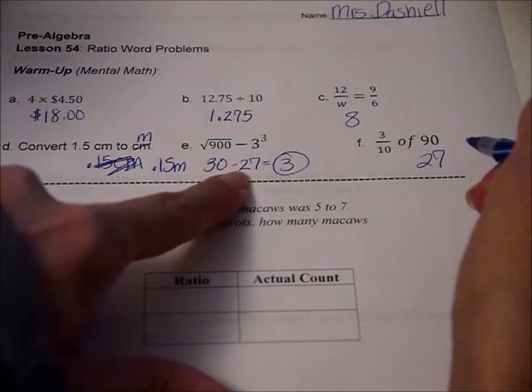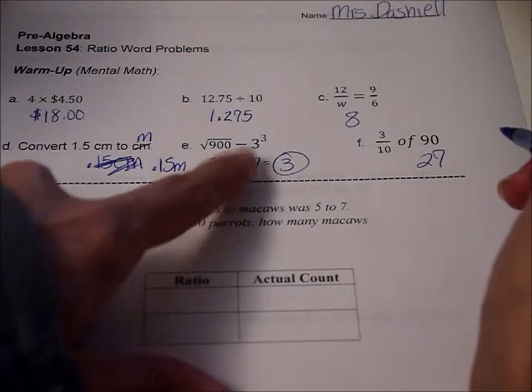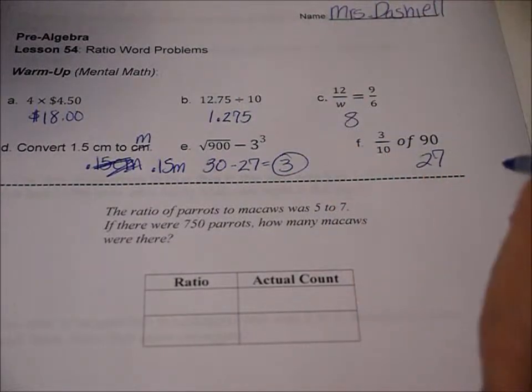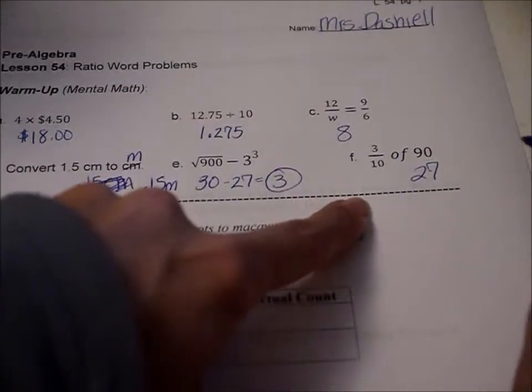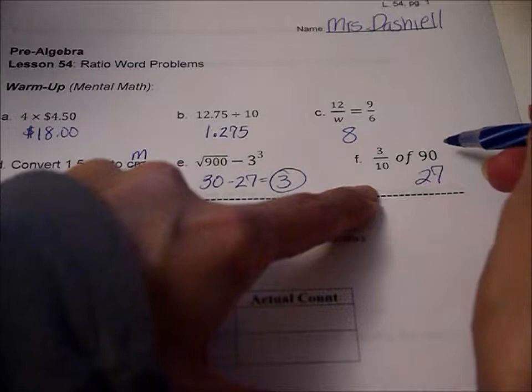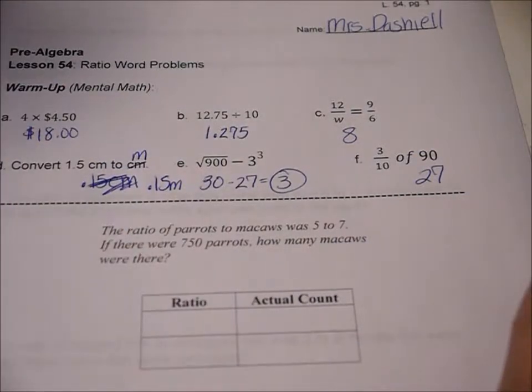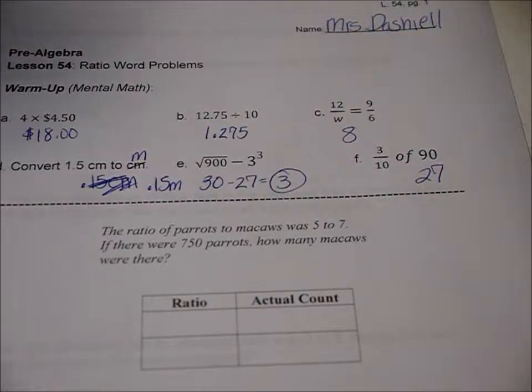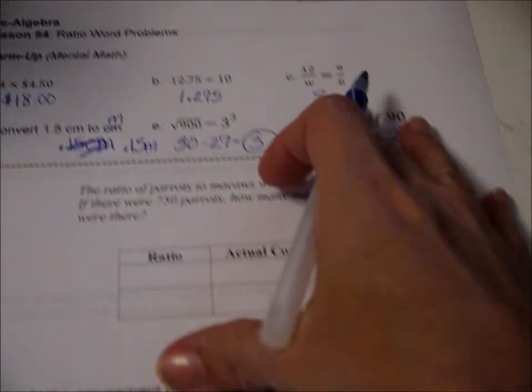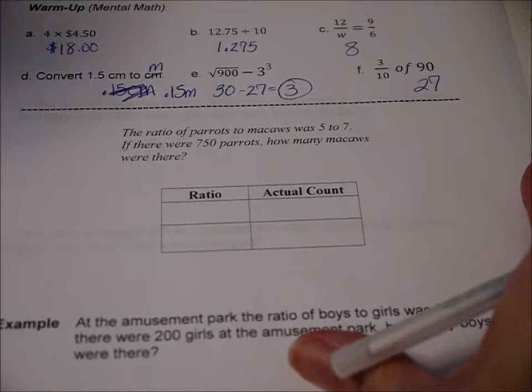So 30 minus 27 is 3. Try and do these in your head if you can without writing anything. It's a good exercise. So this is 90 divided by 10 is 9 times 3 is 27. All right, so we are lucky today. We have one example, so we should keep this pretty short and sweet, right?